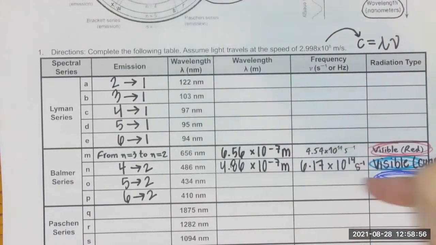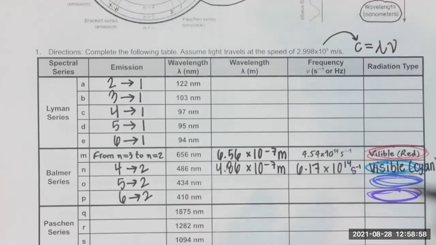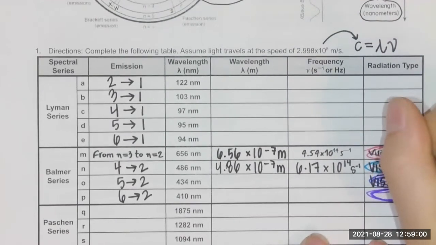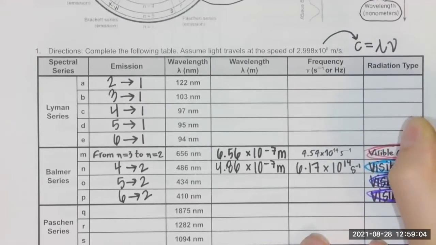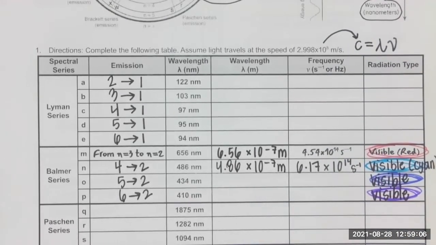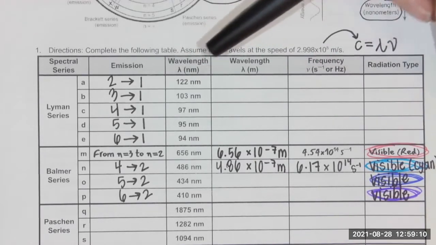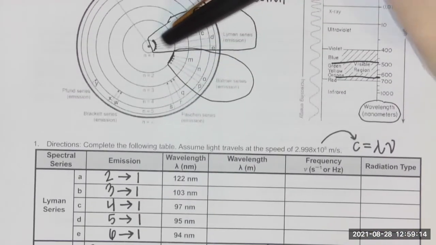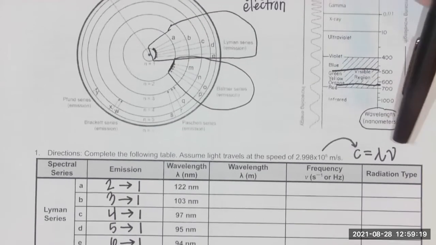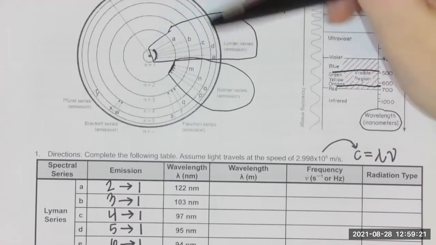So you'll do the same for these 4. Again, these 4 are the only ones that are going to be in the visible region. And the question is, what about the rest of them, like the Lyman series? The Lyman series is the one that has the biggest drops. Big drops means more energy.